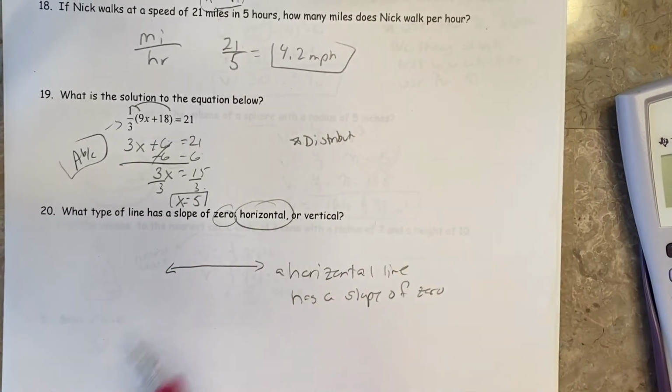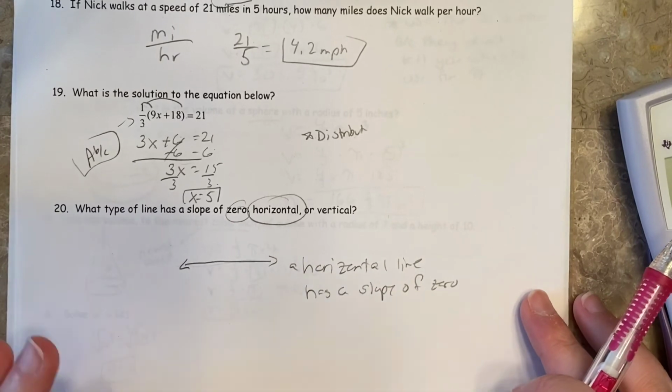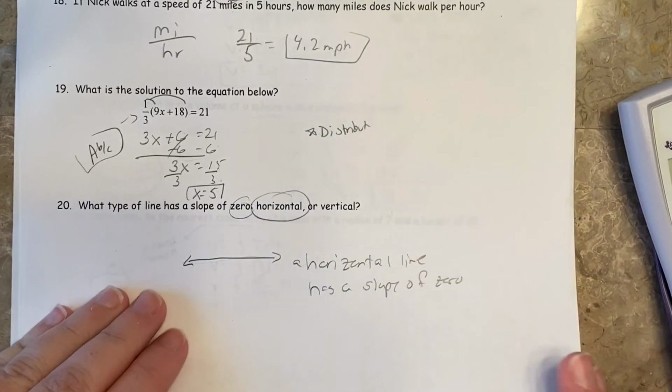What type of line has a slope of 0? 0 is always horizontal. All right, hopefully you did okay with the homework for day 5.